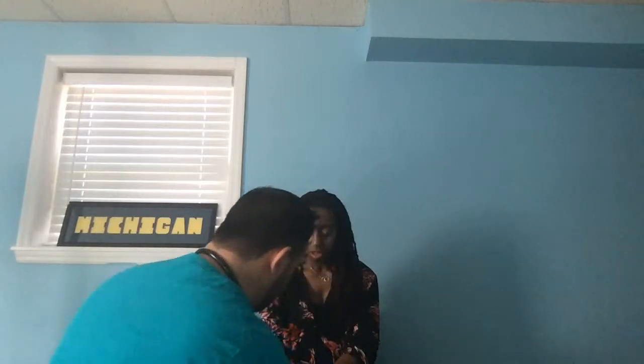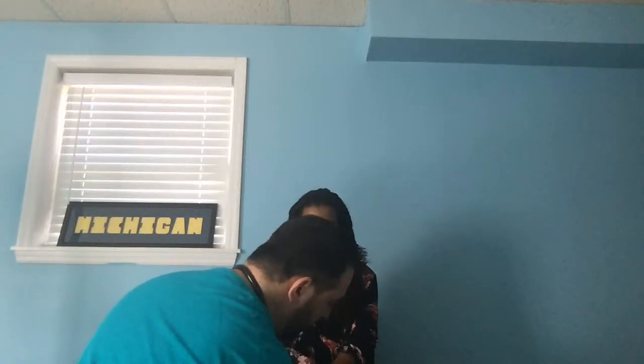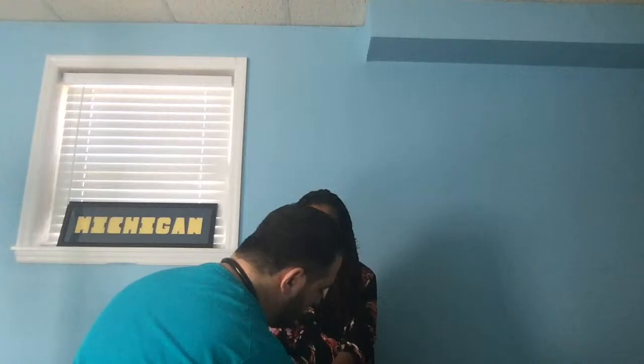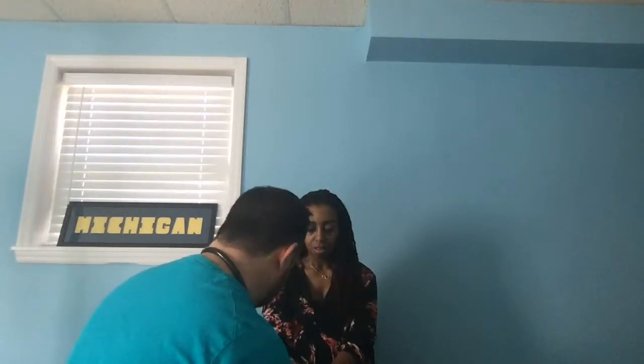Now I'm just going to check for edema in your legs. There's no signs of edema here on your right side. Your left side does not show any signs of edema.